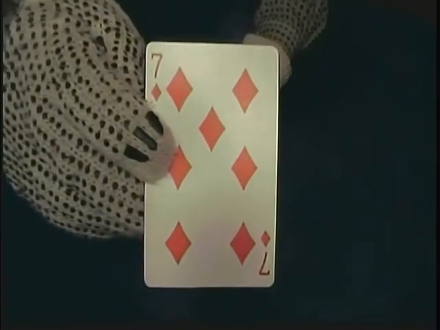How did you? Oh, hey, this is a magical card trick. This card trick is a wonderful card trick. This card trick is what? Amazing.